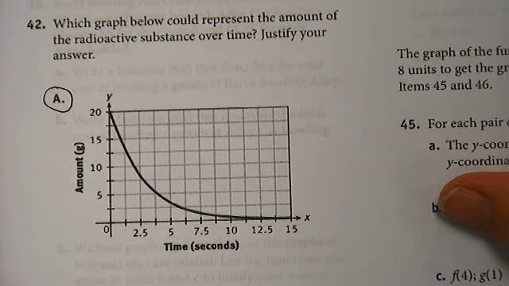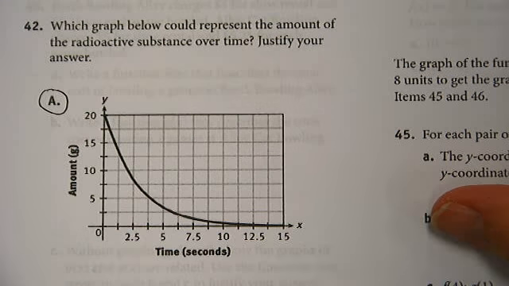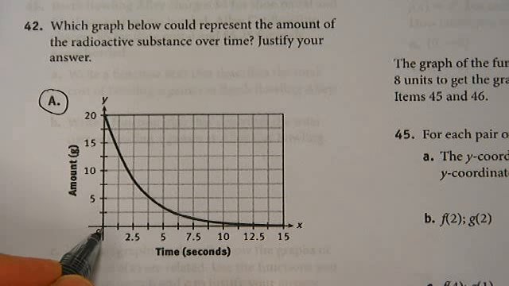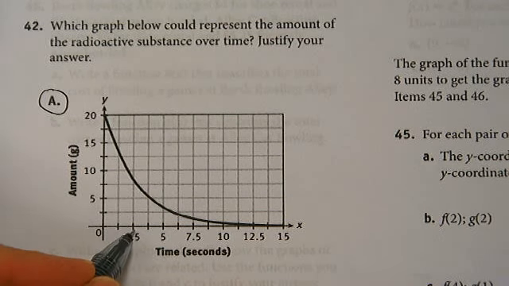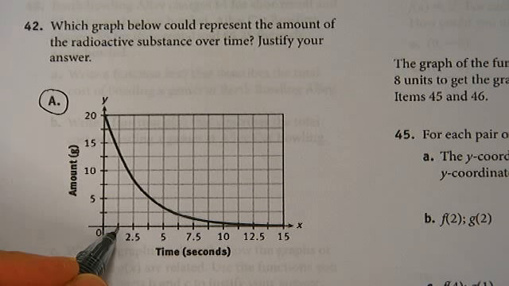For the graph in item 42 that could represent the amount of a decaying radioactive substance, find the amount after 2 seconds. Well, let's see. This is 1.25 seconds.